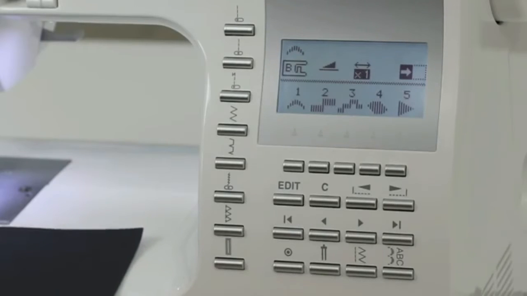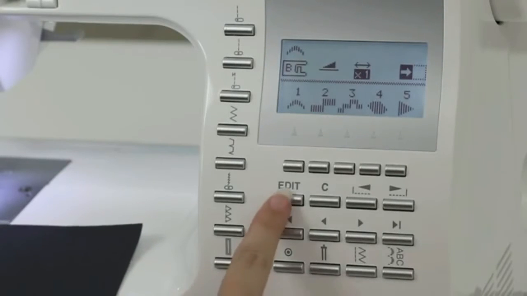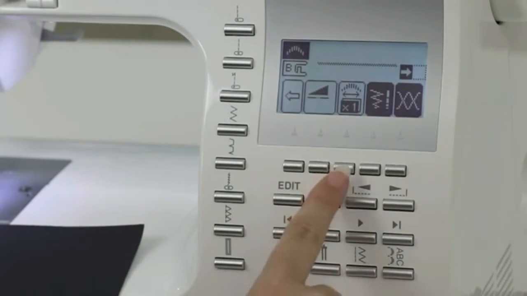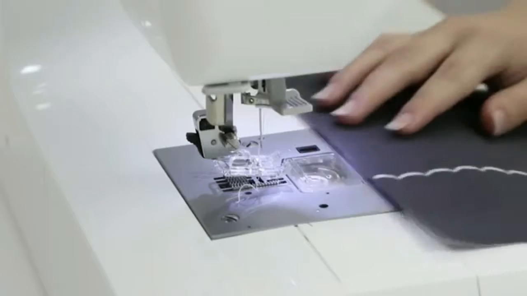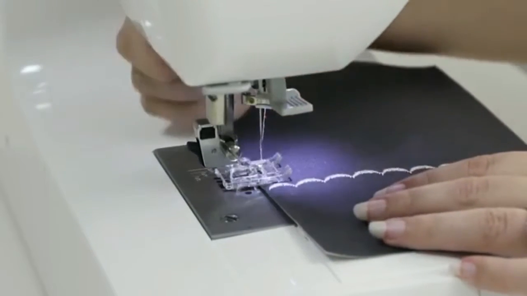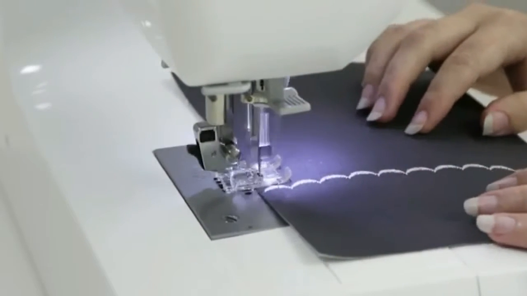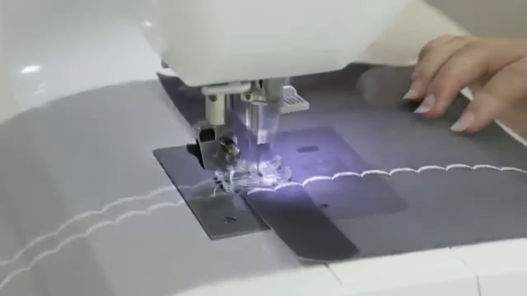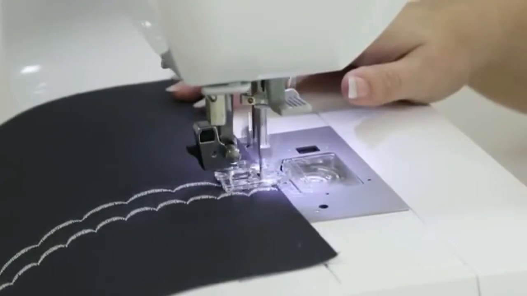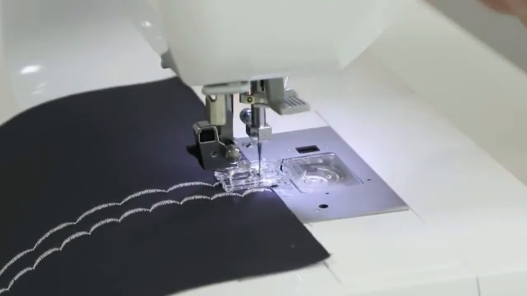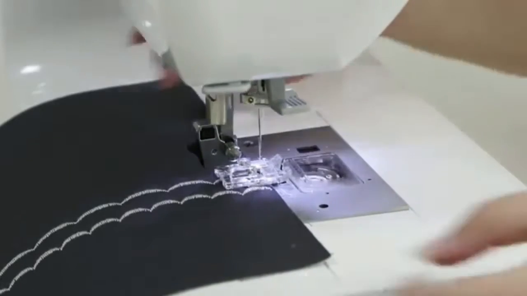Now I want to elongate it by 2. So I'm going to press my Edit button again, and I'm going to press this elongation icon so that I see ×2. And then I'm going to stitch again. Stop sewing at the end of the fabric and trim the thread.